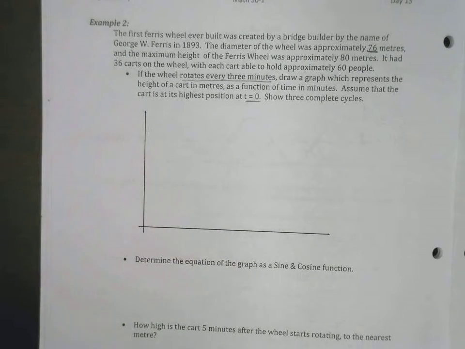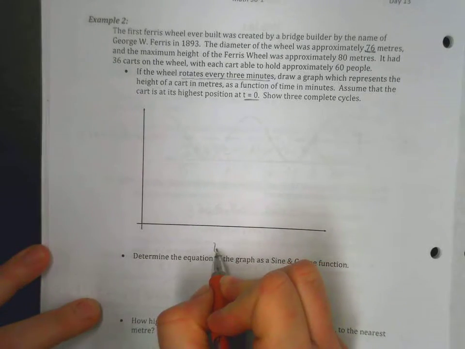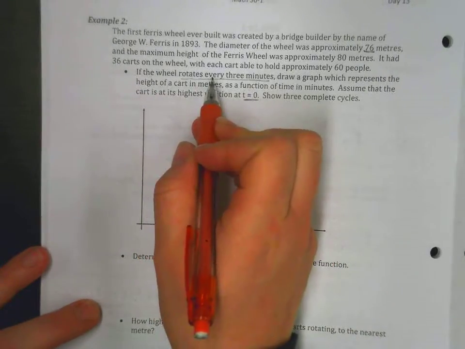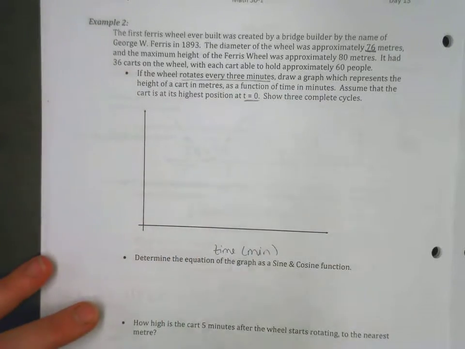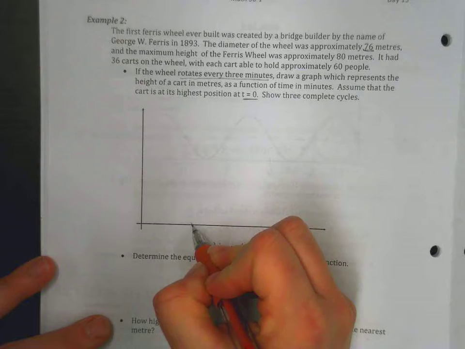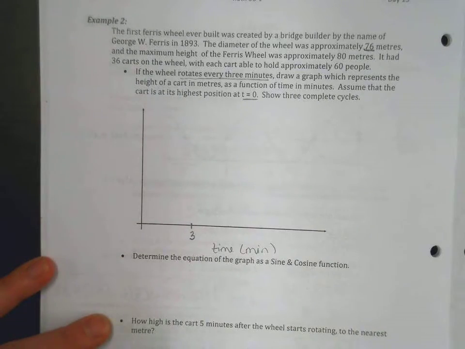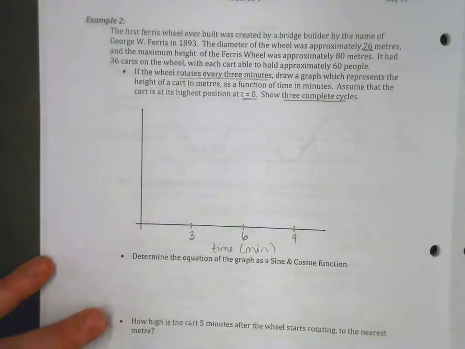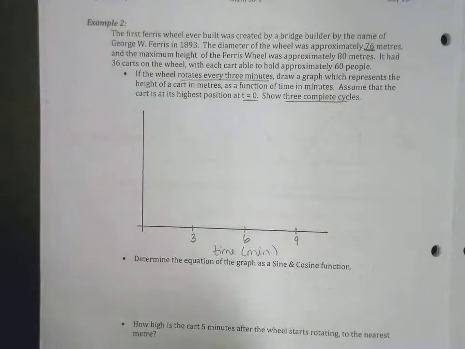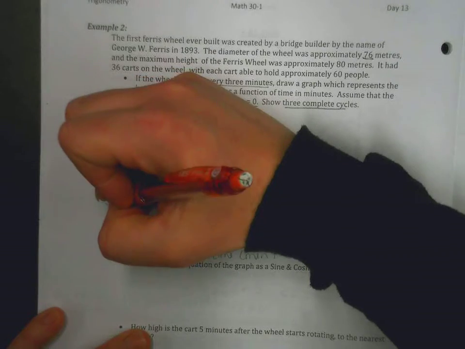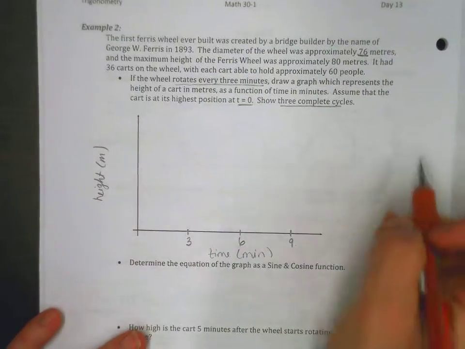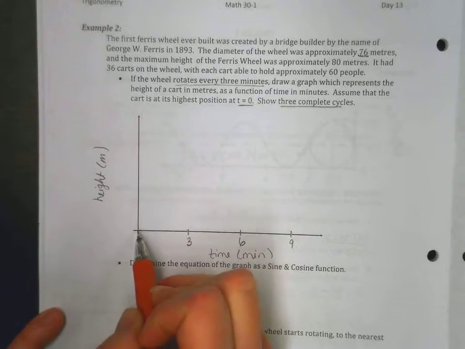It says it rotates every 3 minutes. So one full rotation is going to take 3 minutes. So let's say this is our 3 minute mark. This is our full rotation, and we want to show complete cycles, so we're going to go up to our 9 minute mark. And then we want to figure out the scale. So this is going to be the height of the Ferris wheel in meters. It says the diameter of the wheel is 76 meters, and the maximum height that you would reach on a person riding it would be 80 meters. So I'm going to put this way up here.